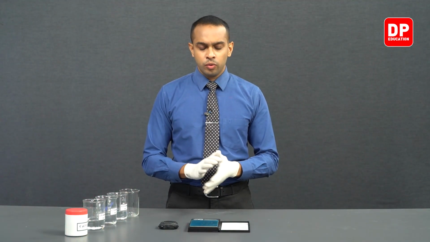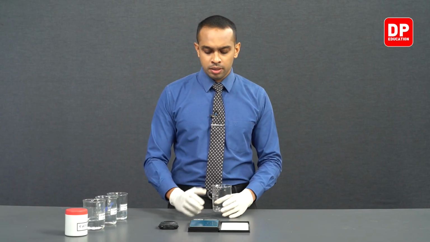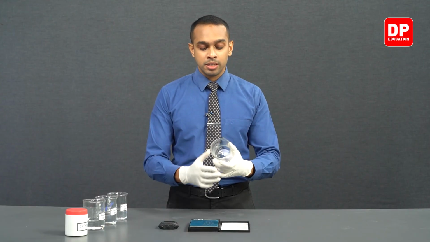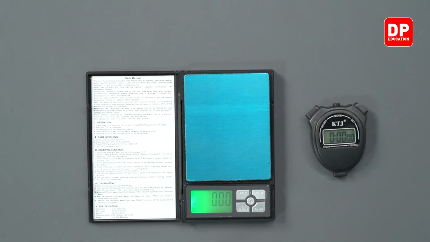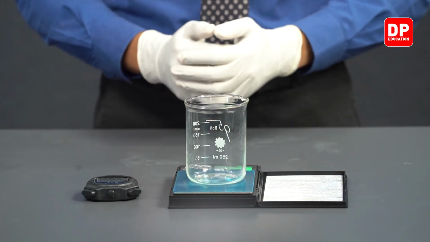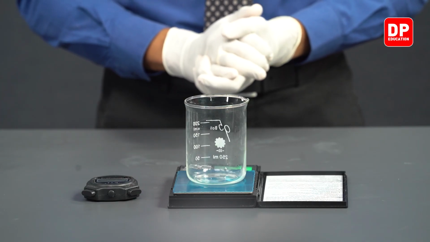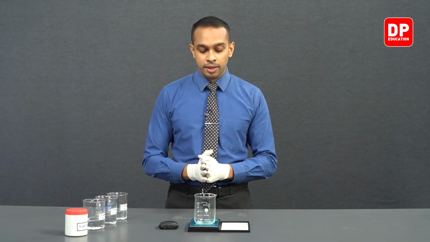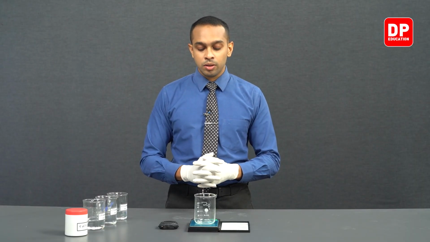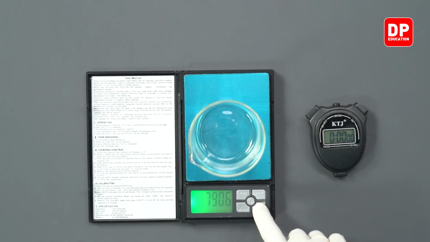Now students, we are first going to take a clean, empty beaker and weigh its mass. Before doing so, let's turn on our digital balance. Make sure the unit is in grams, and then we'll place this beaker over here. The mass of the beaker is 79.06 grams, and we are going to be measuring 100 grams of calcium carbonate into this. To make it easier for us, we can use the tare function.